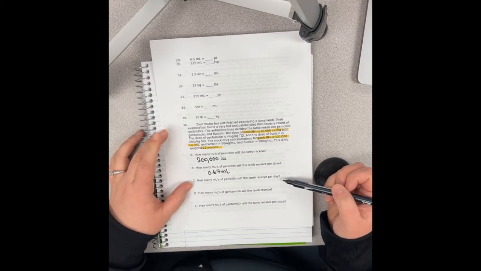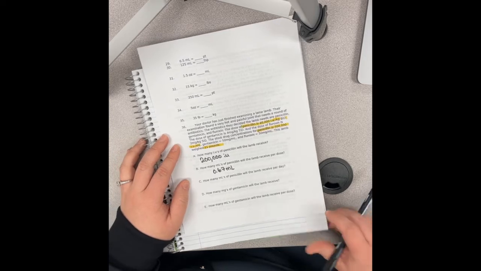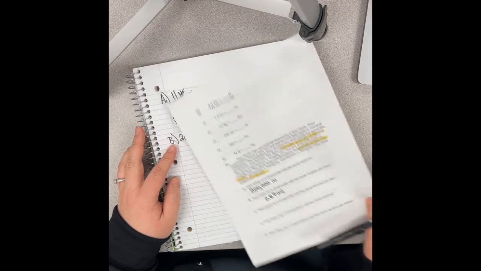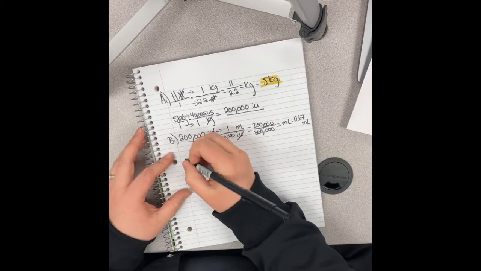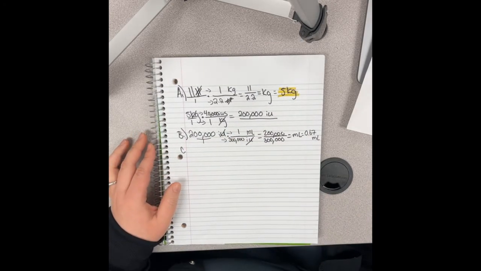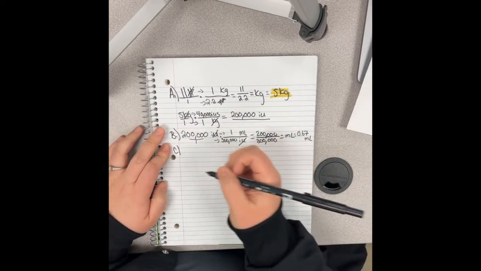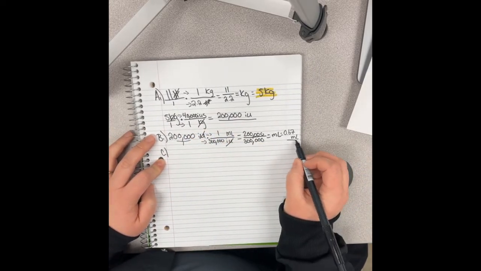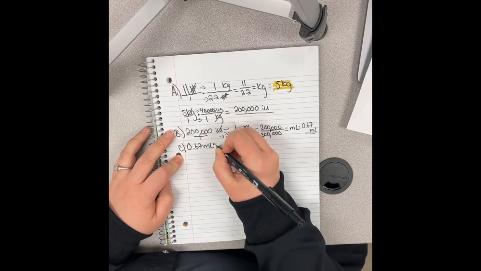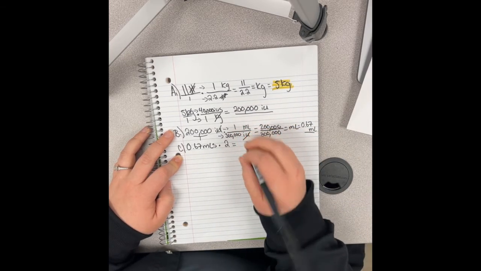do is come back down here to this question and see what it's asking. How many milliliters of penicillin will the lamb receive per day? We simply take the answer for B and then multiply it by 2 to give us the answer to C. So for C, you're going to take our previous answer over here, this 0.67 mLs, and you're going to simply multiply it by 2 to give us our answer, okay?